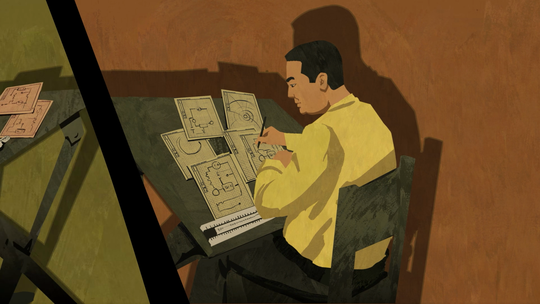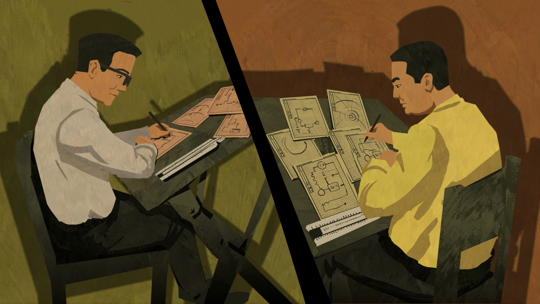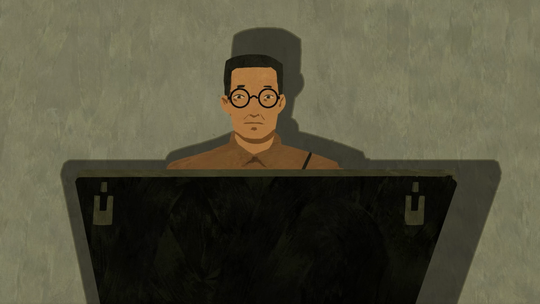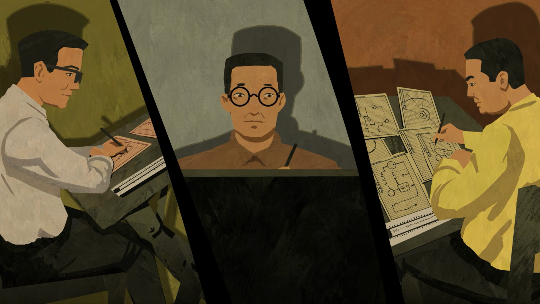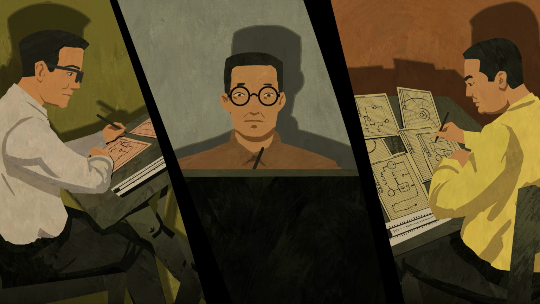In the Soviet Union, engineer Amiel Volpert began working on the same problem as Smith. And in Japan, engineer Tosaku Mizuhashi did as well. They all wanted the same thing, a simple graphical system that would make matching impedances quick and reliable.